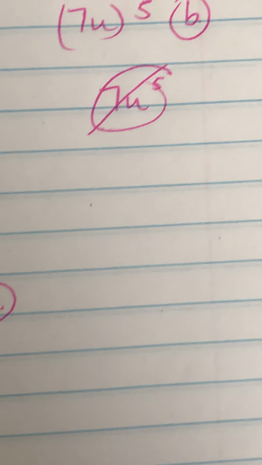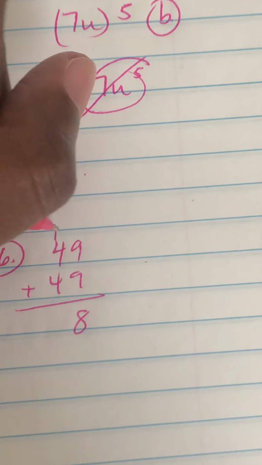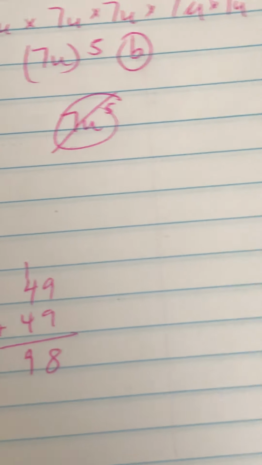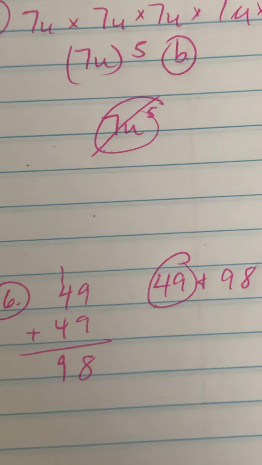But when we think about the greatest number of those, if we do 49 plus 49, or 49 times 2, 9 plus 9 is 18, 8 plus 1 is 9, 98. So the greatest common factor between 49 and 98 is 49. And that's going to be D. All right.